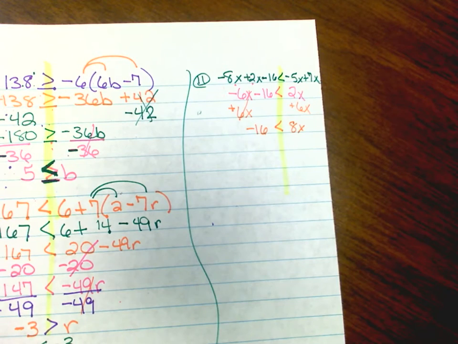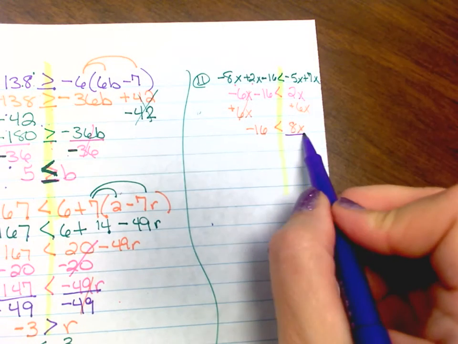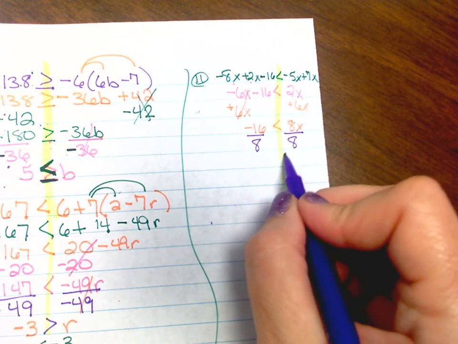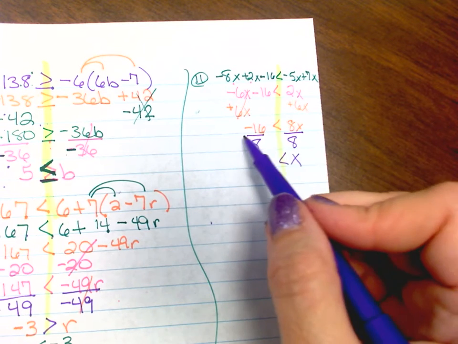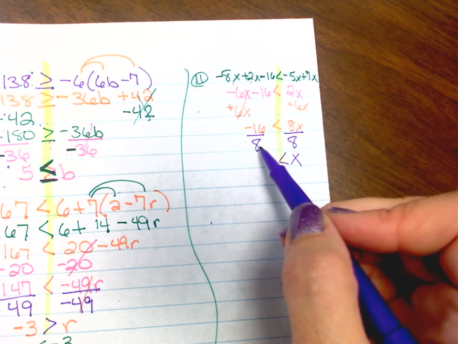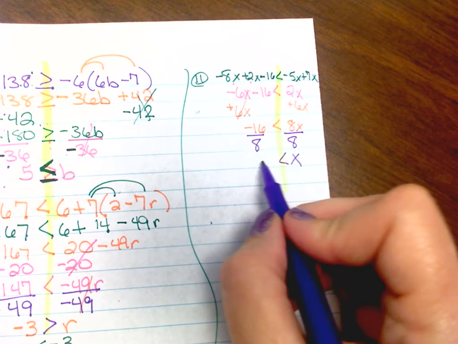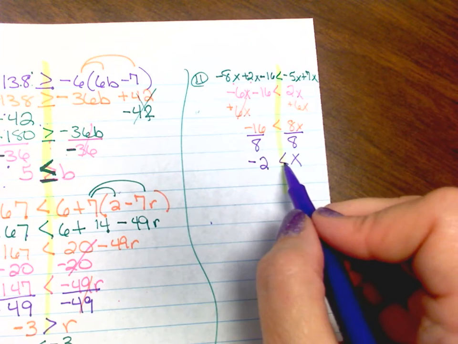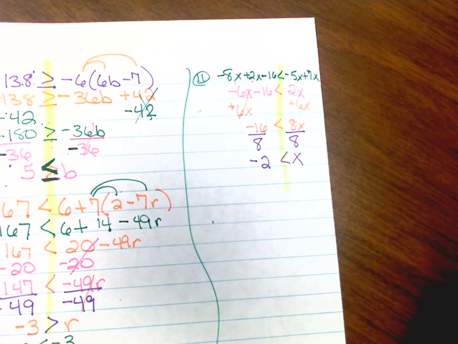And then I need to get 8 off of x. It's multiplying, so I need to divide both sides by 8. So negative 16 divided by 8 is going to be negative 2 is less than x.